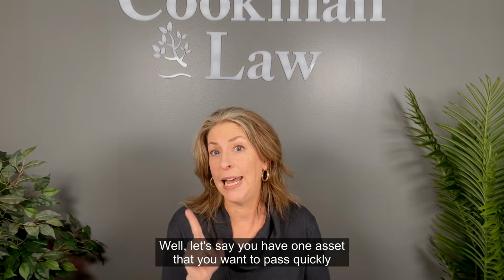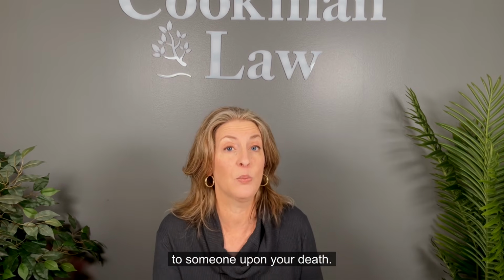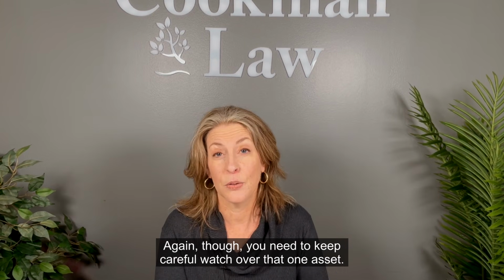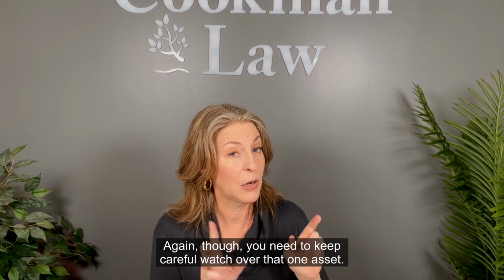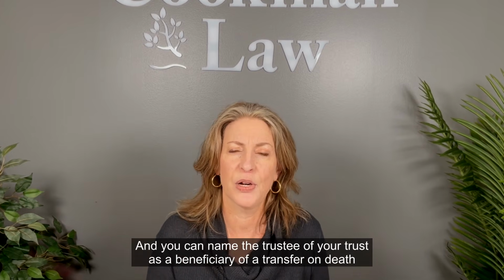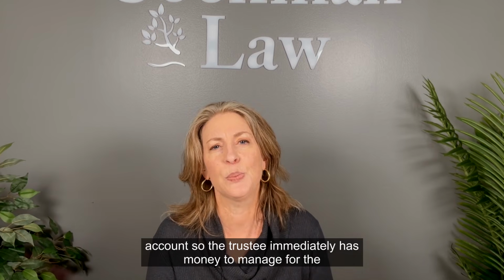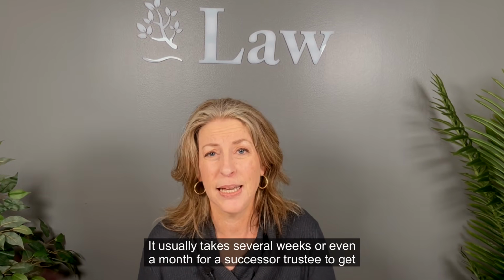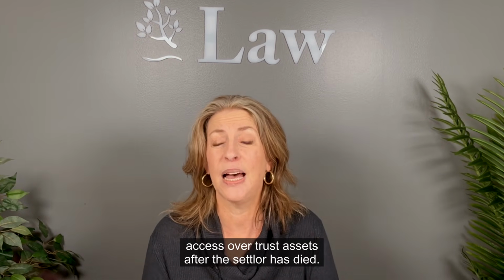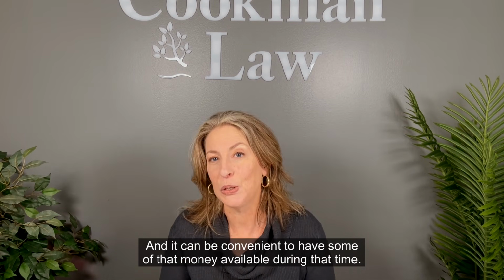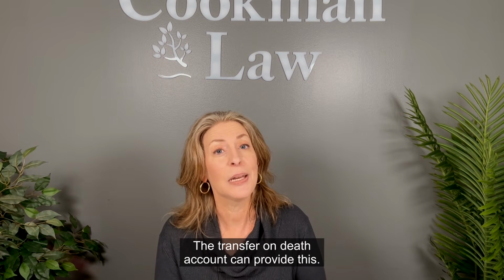When might you want to keep a transfer on death account, even if you have a revocable living trust? Well, let's say you have one asset that you want to pass quickly to someone upon your death. You could name that person in a beneficiary designation. Again, though, you need to keep careful watch over that one asset. And you can name the trustee of your trust as a beneficiary of a transfer on death account, so the trustee immediately has money to manage for the administration of your trust. It usually takes several weeks or even a month for a successor trustee to get access over trust assets after the settlor has died. And it can be convenient to have some of that money available during that time. The transfer on death account can provide this.